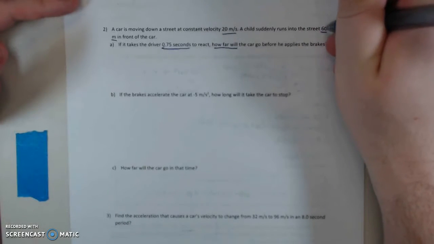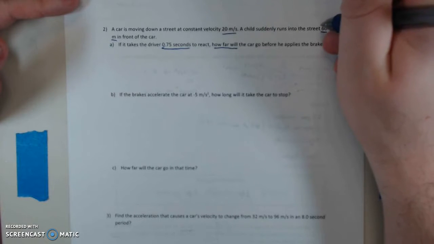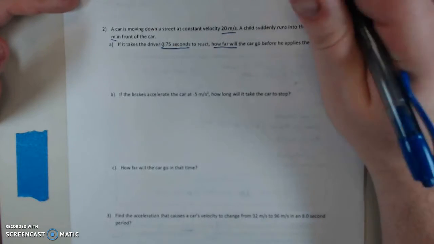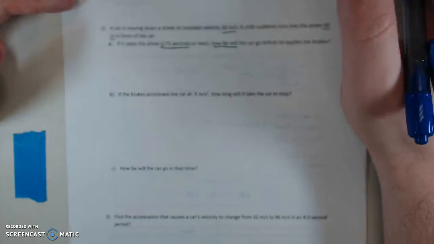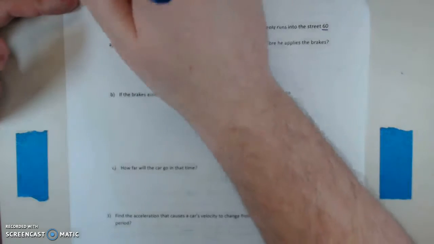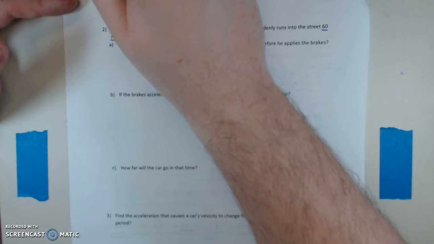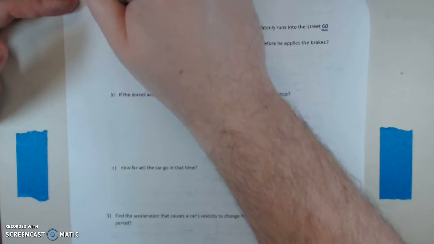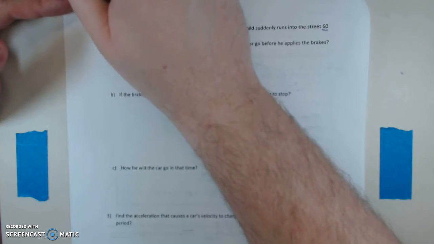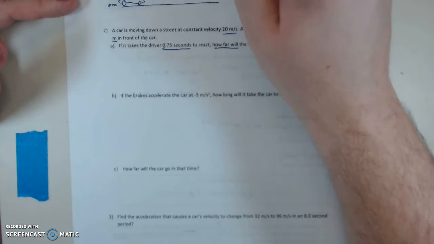So in this scenario, we have to be careful about this distance right here. This distance is not talking about the car's motion, it's talking about the car's position relative to the child. So in this scenario right now, we know the car is roughly about 60 meters away from this little kid.